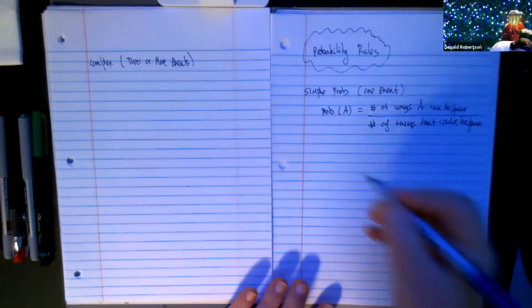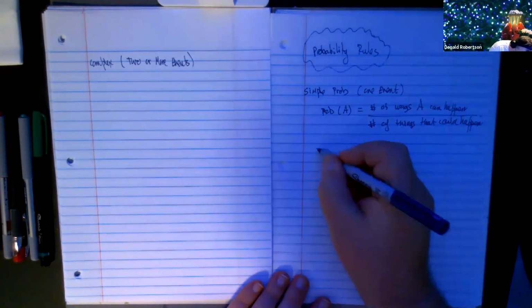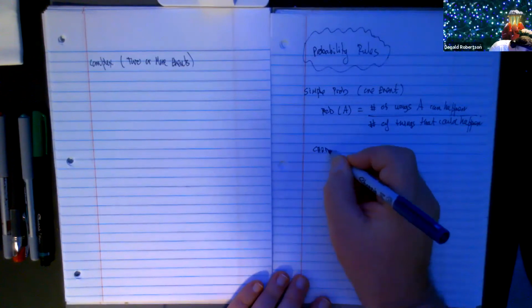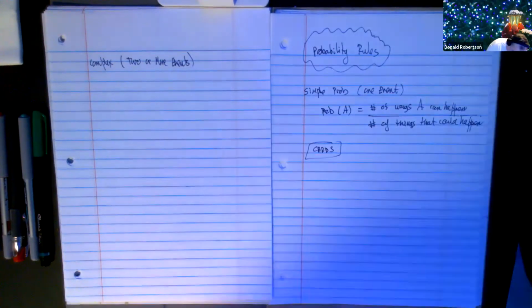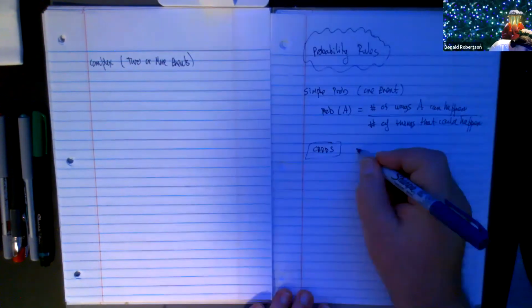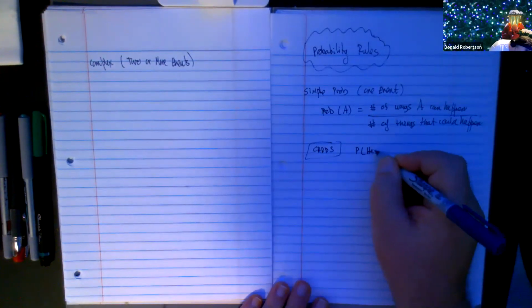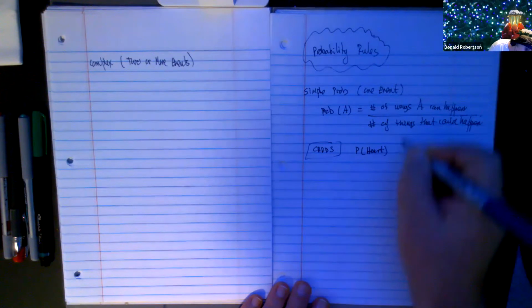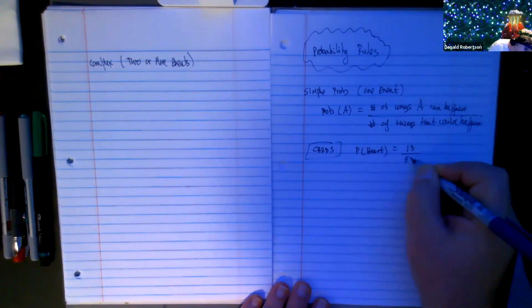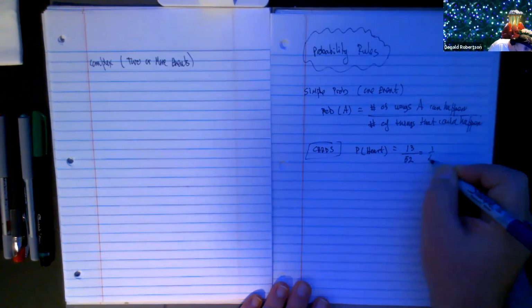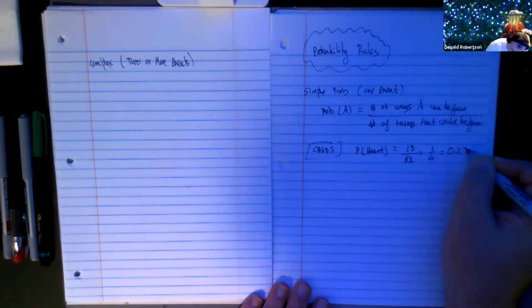So let's focus on cards because they've got lots of choices and lots of good things in that. If I said to you, what's the probability that you get a heart? Then according to this rule, there are 13 hearts out of 52 cards. The answer would simplify down to 1/4 or 0.25.